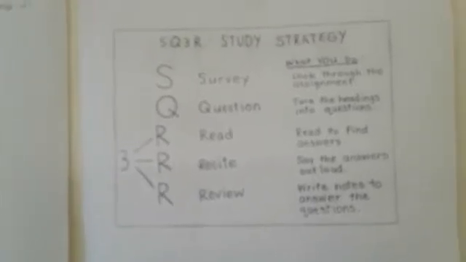The SQ3R study strategy is 5 steps. If you look at it, it's firstly S for survey, Q for question, R for read, R for recite, and R for review. So, in the first step, survey, this will take between 1 to 3 minutes.